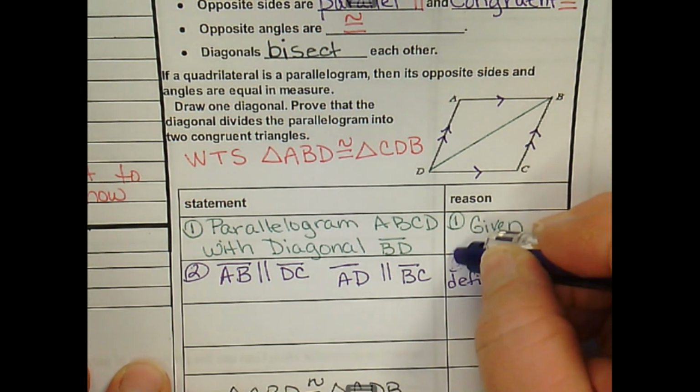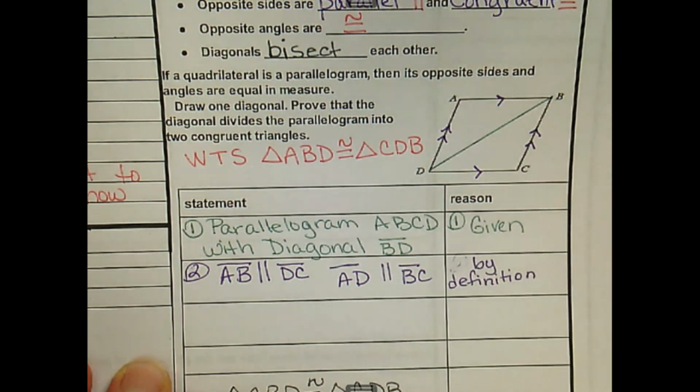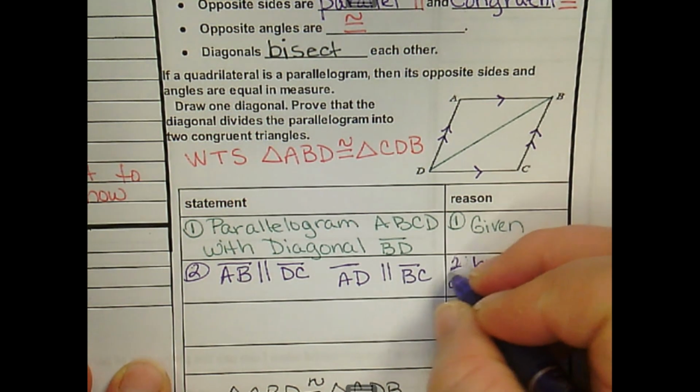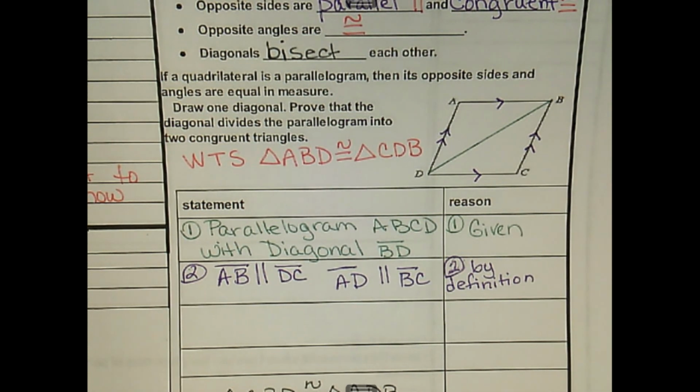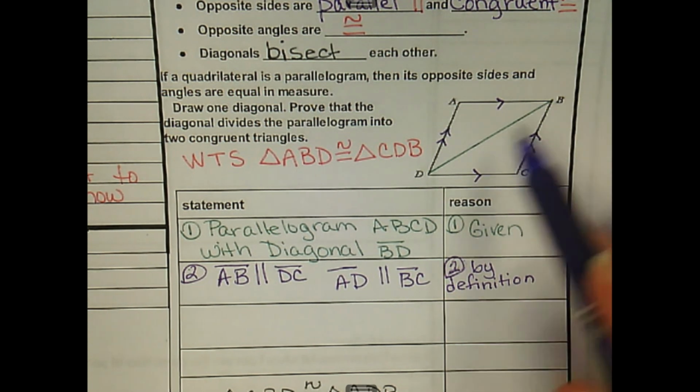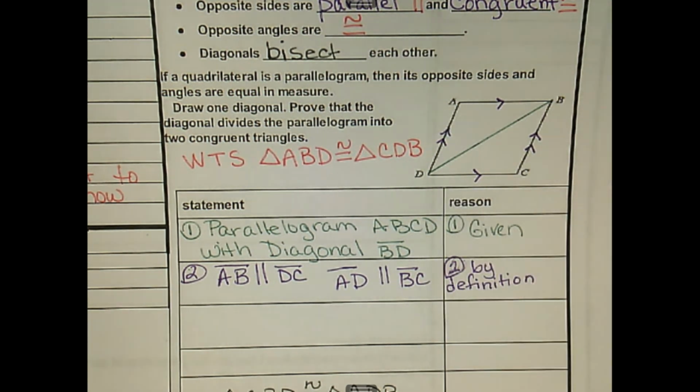Now I've got to think a little bit harder. If I look up here, I see that I've got these parallel lines going on. That diagonal is actually a transversal for those two sets of parallel lines. Okay, so parallel lines, transversal, which angles are congruent?